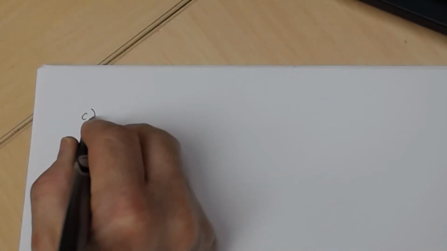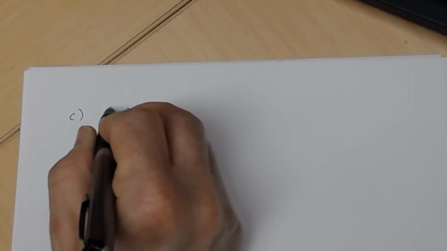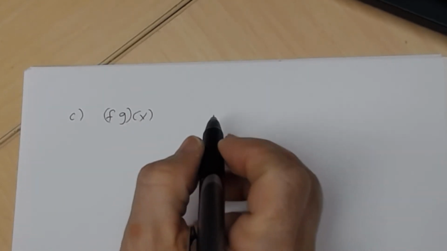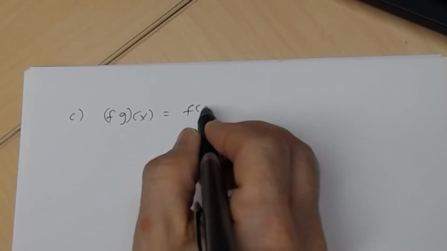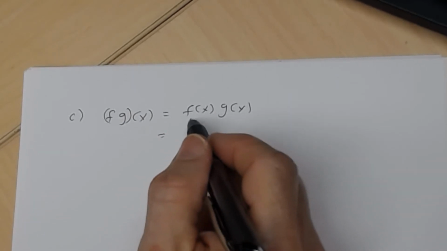Part C. So let's say in part C you want to find f times g at x. So remember, by definition, that means f of x times g of x. Okay? Well, let's go ahead and write out what we know.